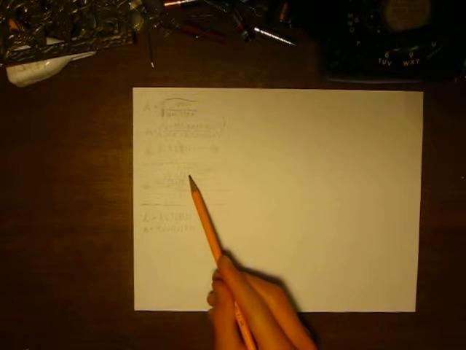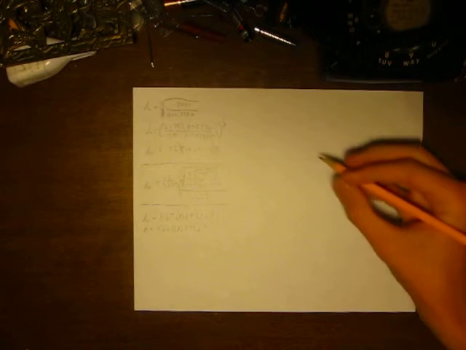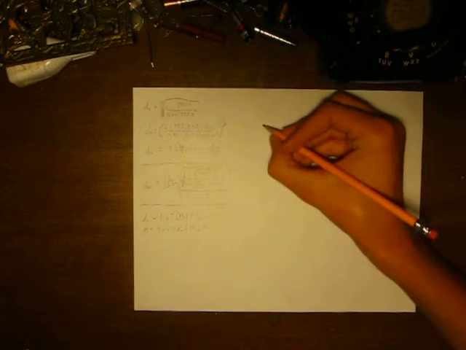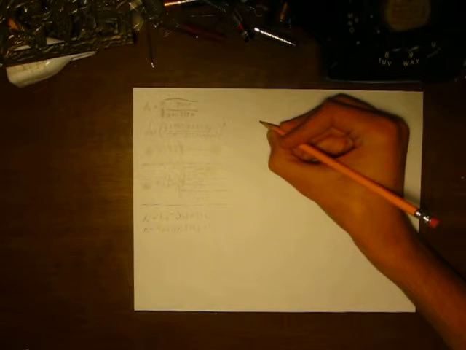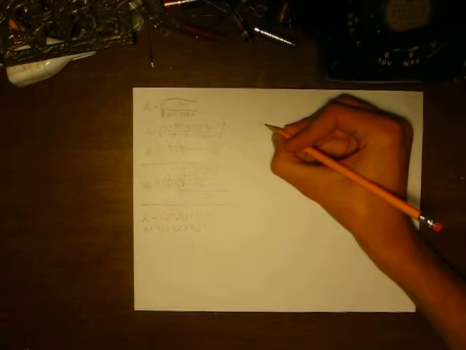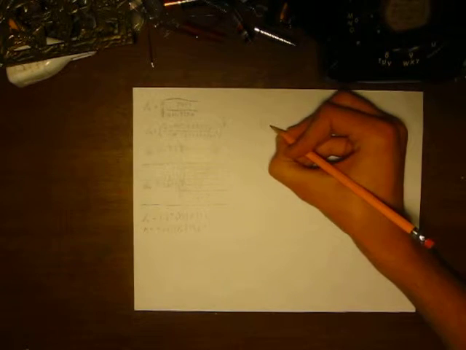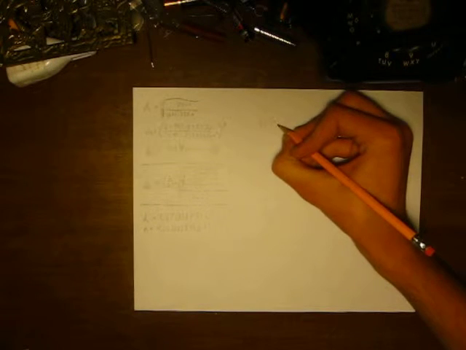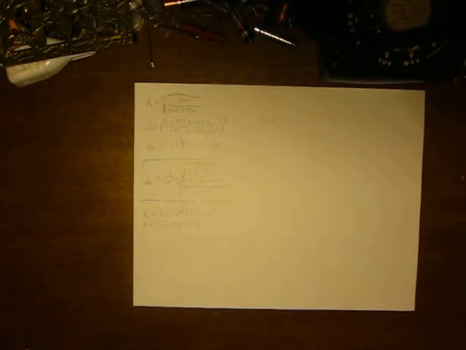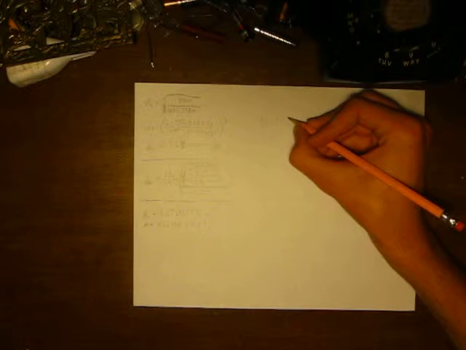So the next part is this 3 and 4 pi. So where does this come from? As a lot of you probably know, the equation 4/3 pi times r cubed gives you the volume of a sphere.